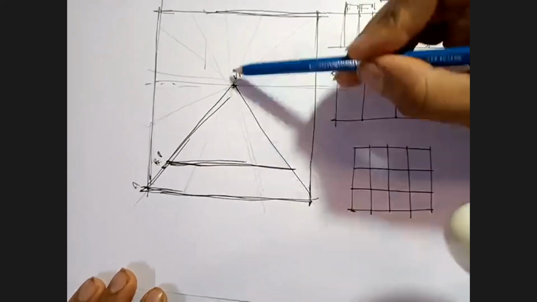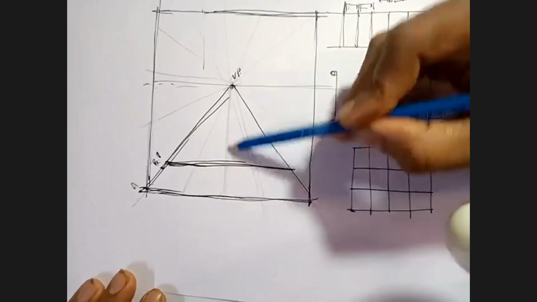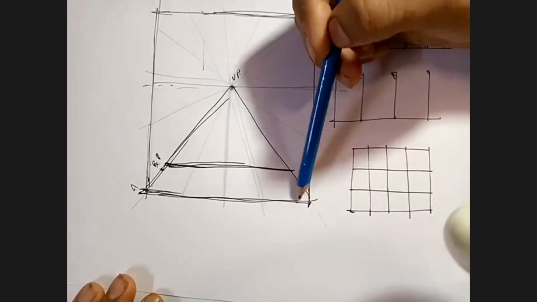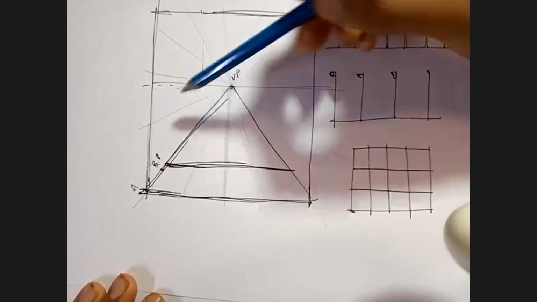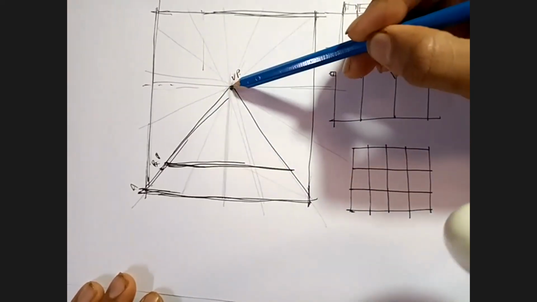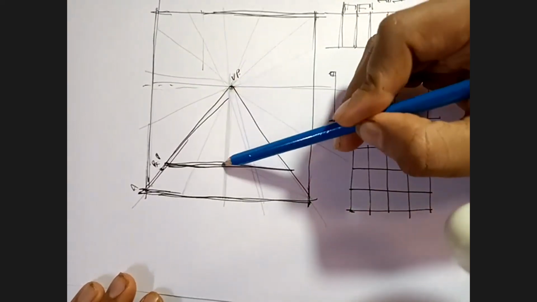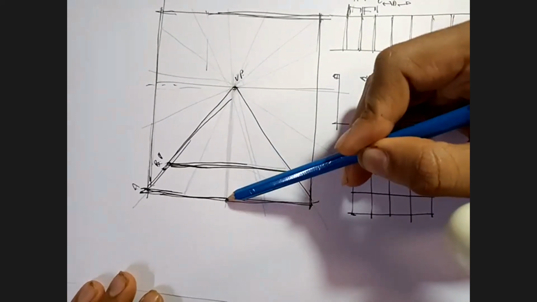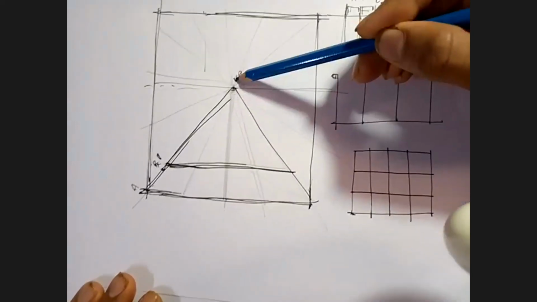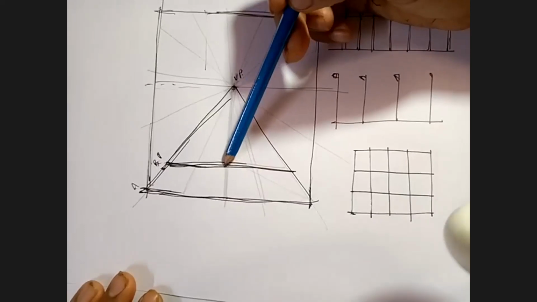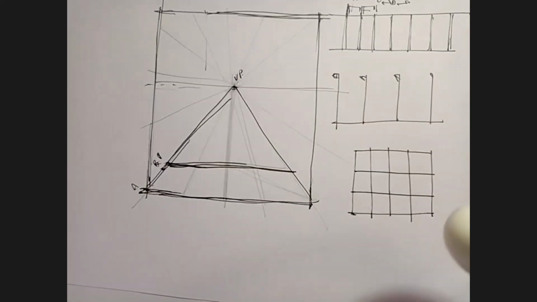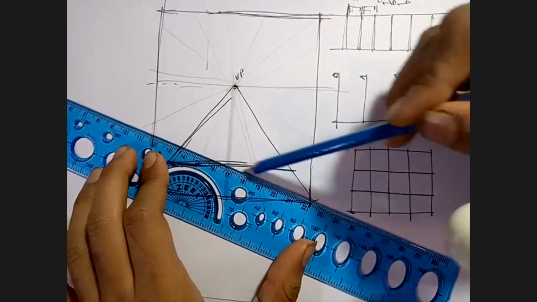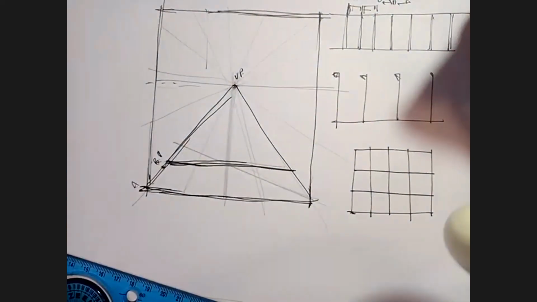I draw a line from this vanishing point center and that cuts this line centrally. Then I have this from here. I can cut this here.